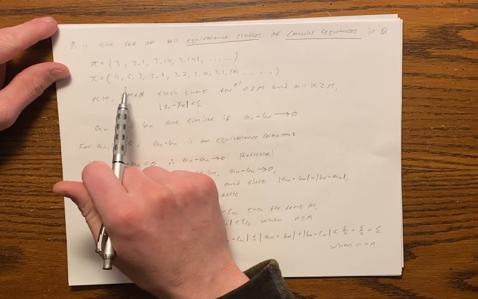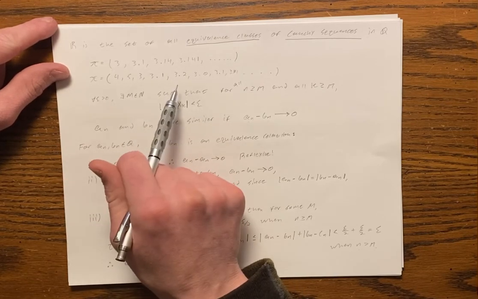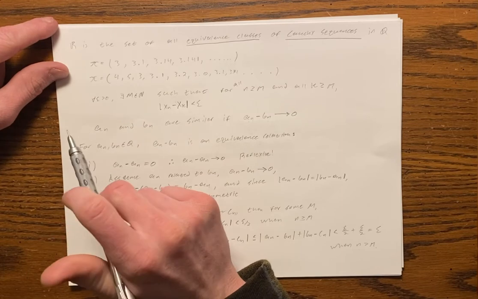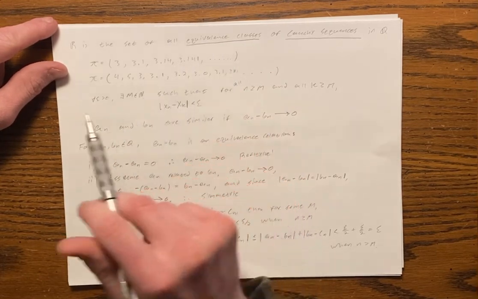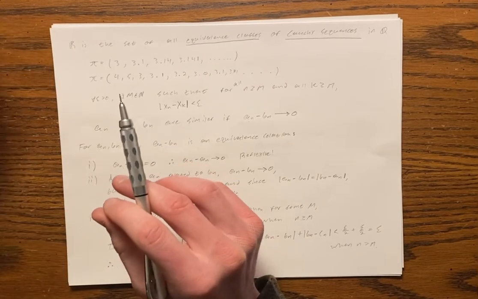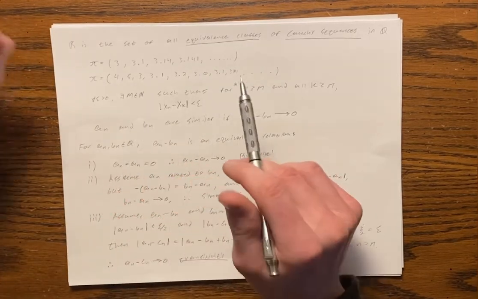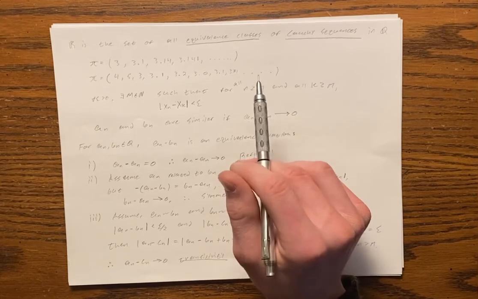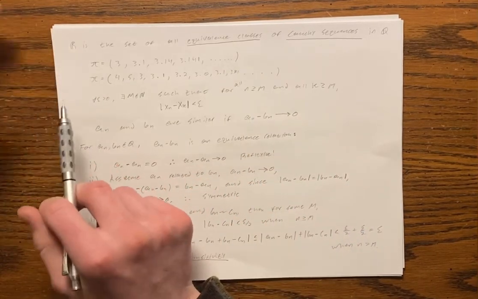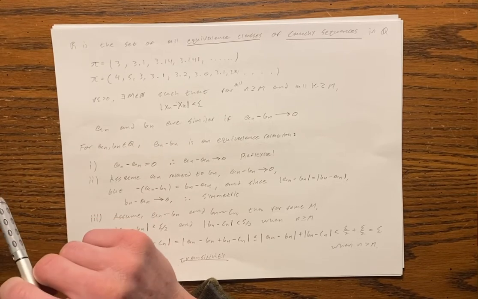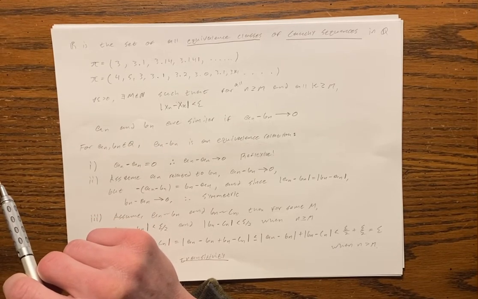Not only does it have elements that this doesn't have, it's a different order, which we know is important with sequences. So that's why we bring in the equivalence class aspect as well, because we really want to show that there are multiple sequences that converge to that irrational or rational number that we're trying to define. So that's our equivalence class there.